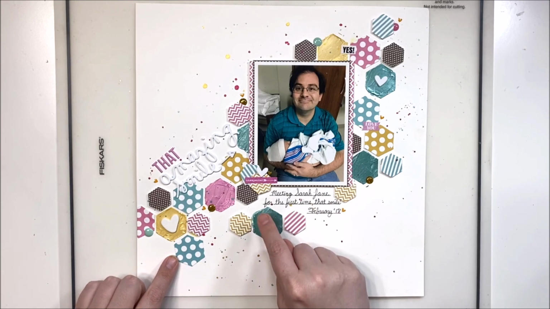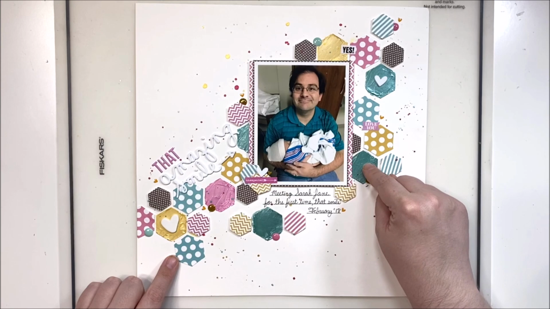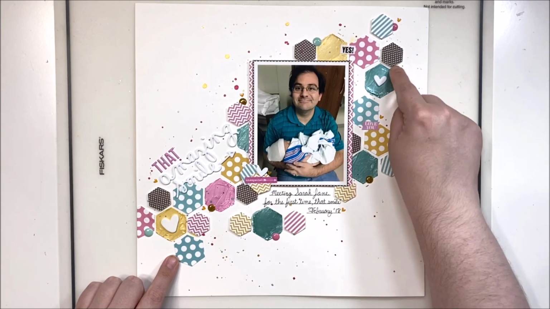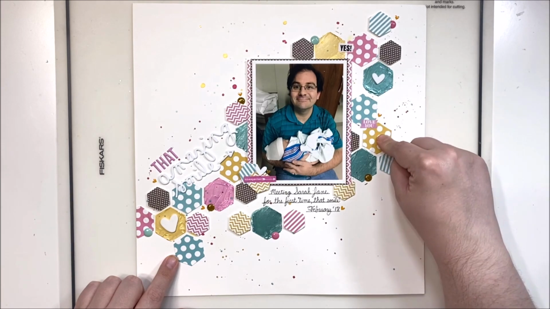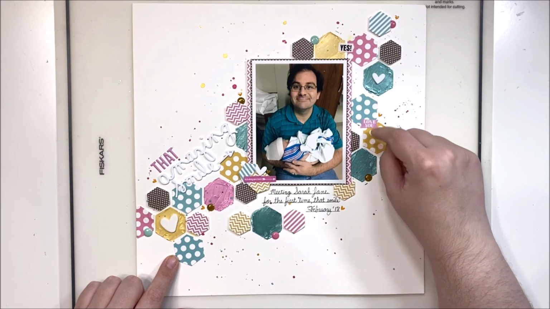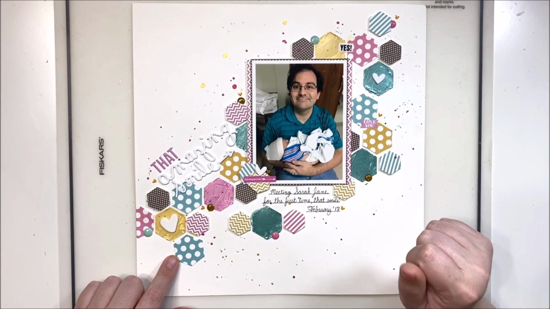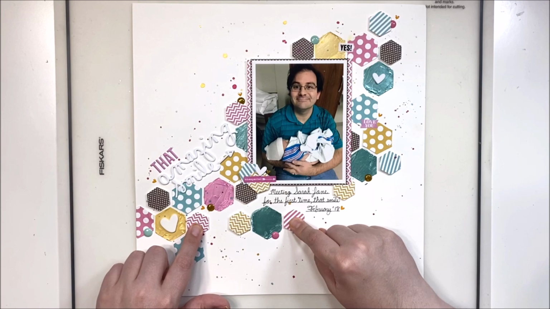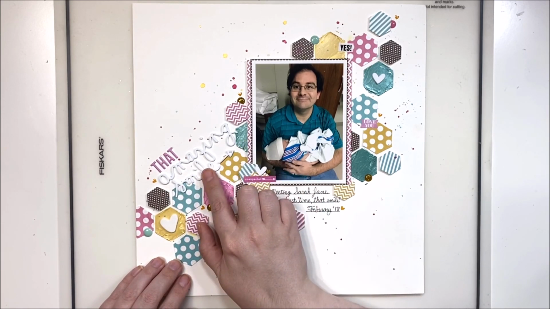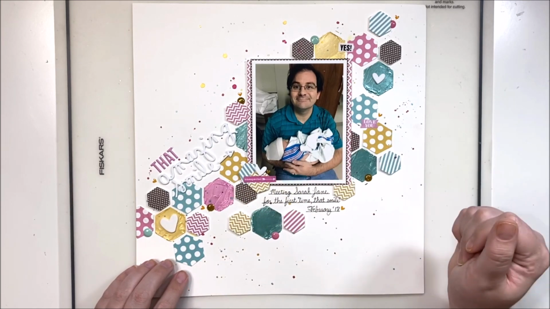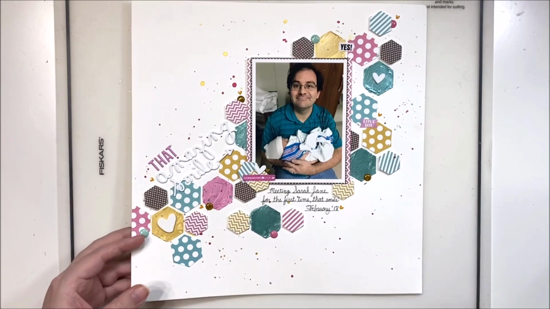So I have a hexagon stencil. That's right, I used the stencil to cut these out. That's why they match so well. So these are mixed media hexagons that I used the stencil to create. And then I used the same stencil to cut out some hexagons to puzzle in amidst those mixed media ones. And then the smaller ones are just accents. My title, it comes with a little arrow pointing straight at my photo. And of course, my husband stands out quite a lot on this page because there's very minimal embellishment.